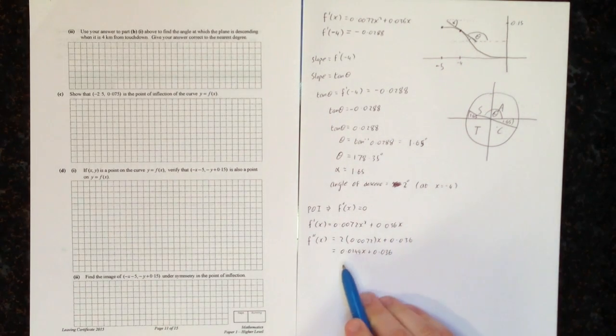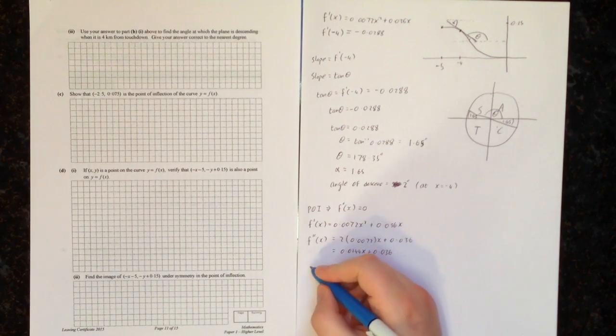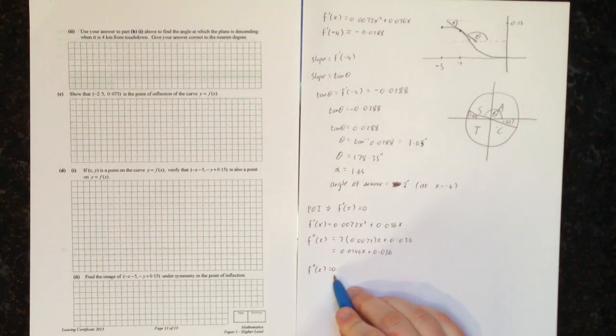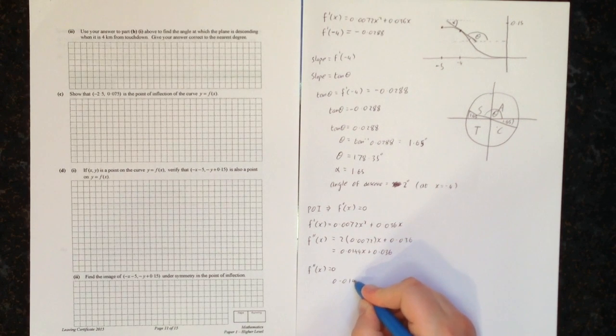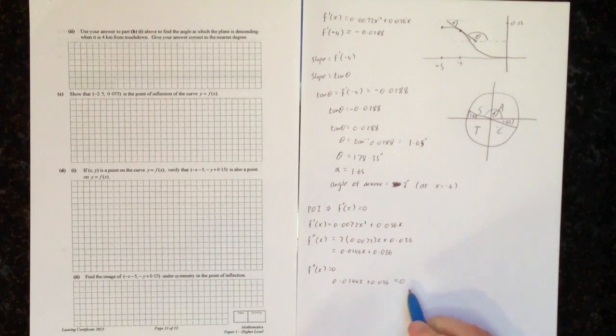Now we're looking for the point of inflection, so we want to set f dash dash of x equal to 0, because that's always true at the point of inflection. So we get that 0.0144x plus 0.036 is equal to 0. So we want the second derivative of the function to be equal to 0.